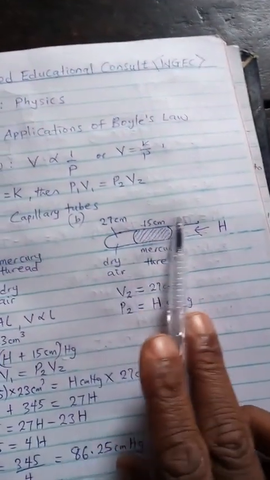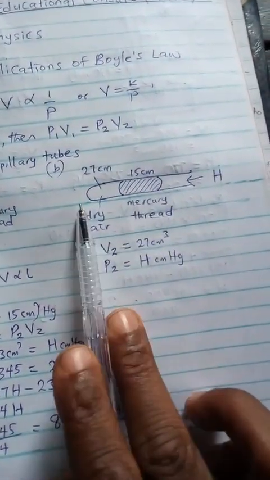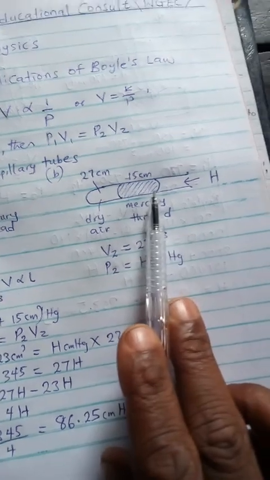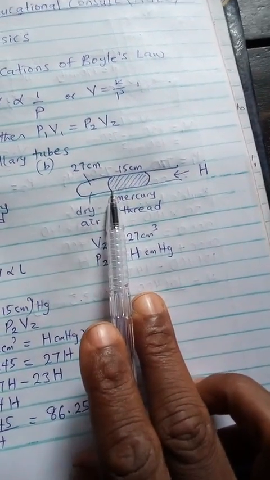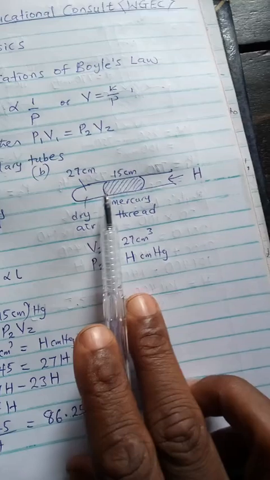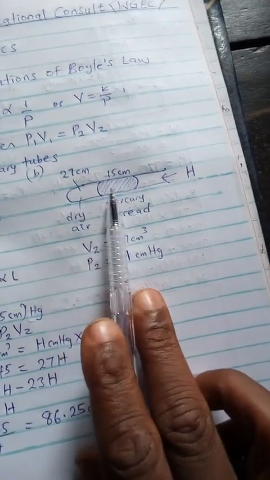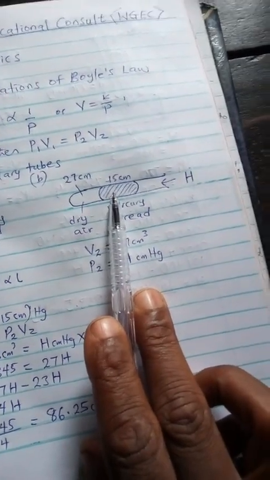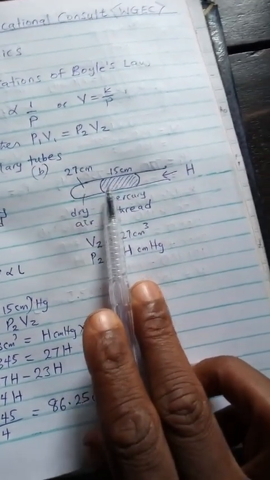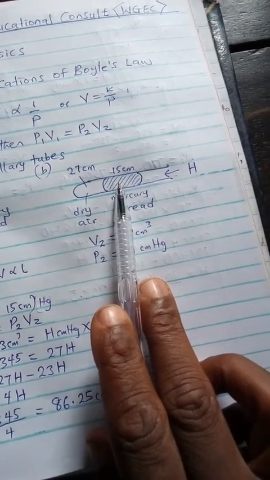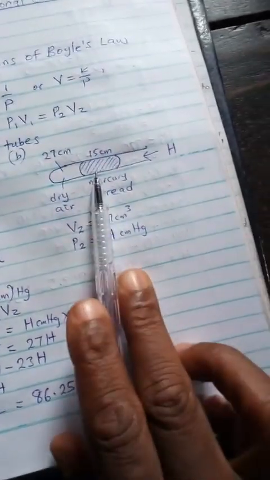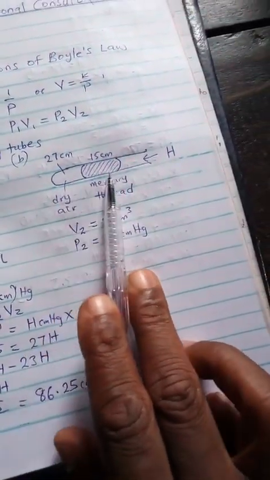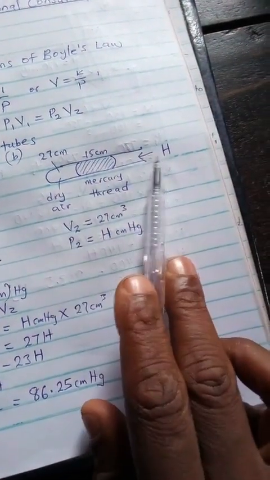Now, when the same tube is held horizontally in this position, the volume of air increases, because less pressure is exerted on the air. In this position, the mercury thread does not exert any pressure on the air, because the weight of the mercury acts vertically and does not rest on the air. So the only pressure exerted on this air is atmospheric pressure.